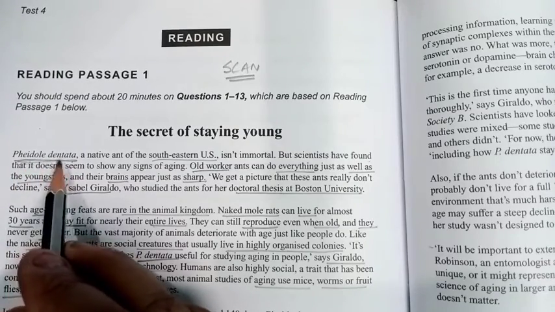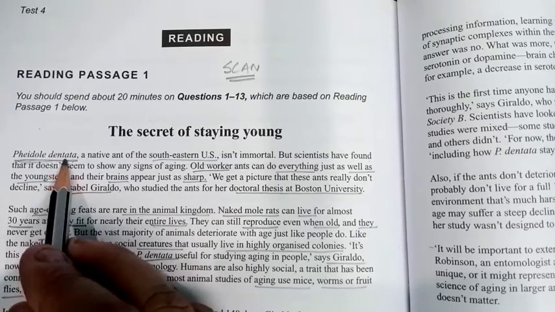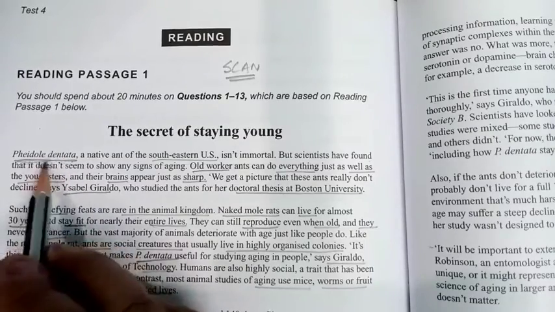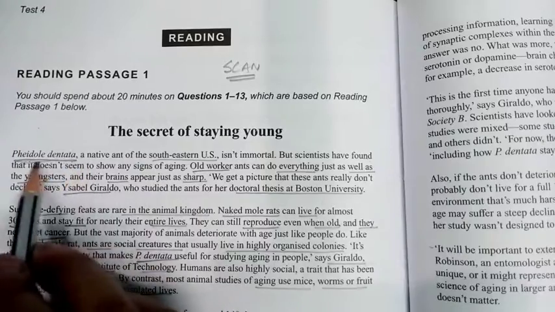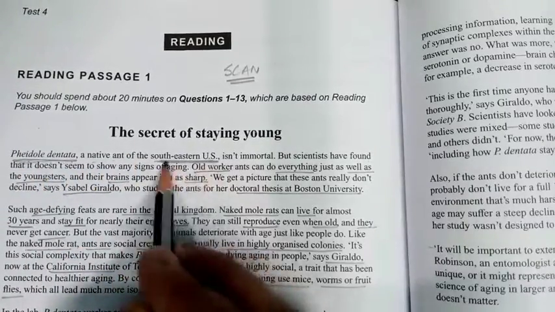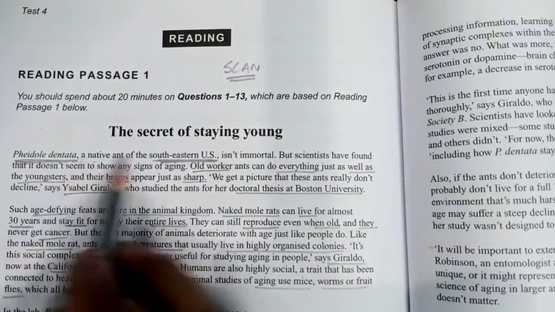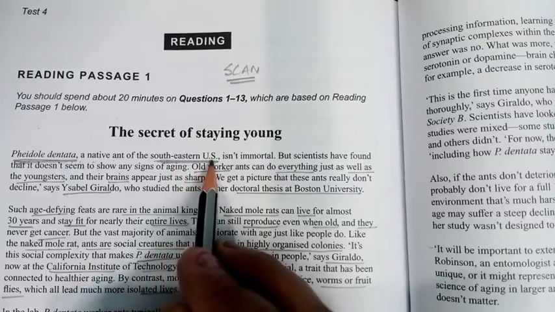So definitely this could be a very important word for us. This is the starting word, or something that is going to explain what is a native ant of southeastern US. I must underline southeast US. So first is Pheidole dentata and second is southeastern US.